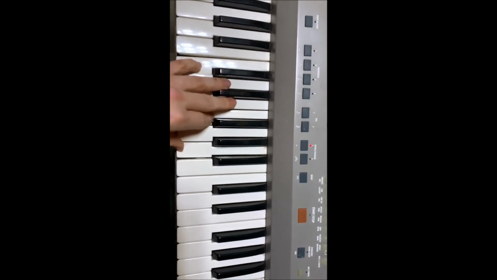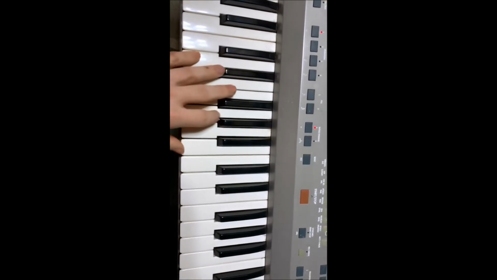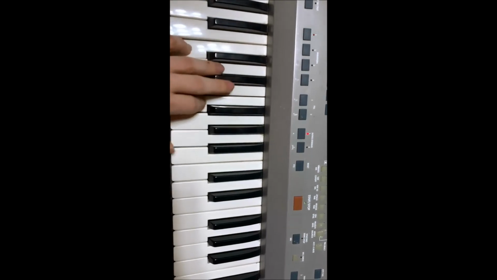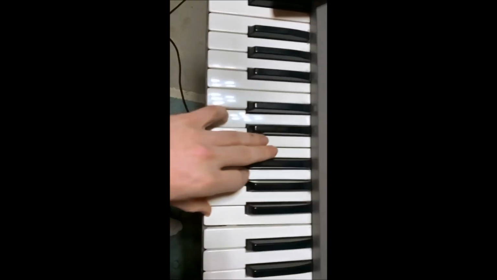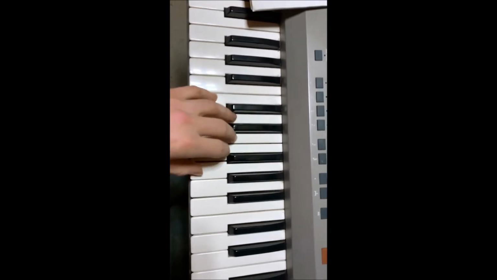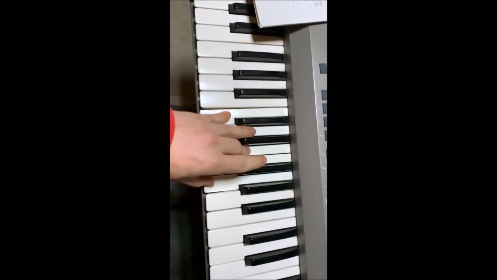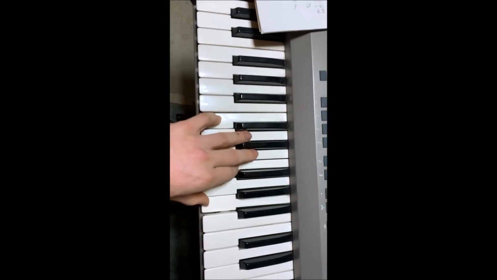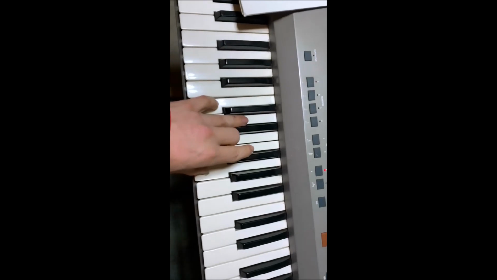Now to play a G, slide all these notes over one to the right. So we're going from here to here. And then back to 1. And that's our progression. That's a C major 1-4-5. 1, 4, 5, boom.